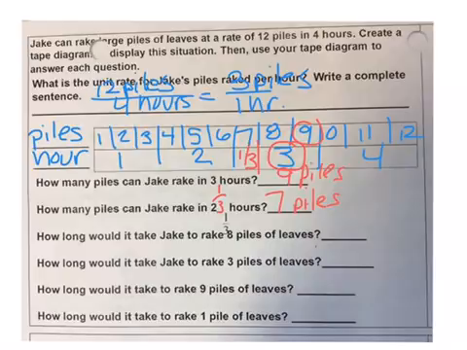How long would it take Jake to rake 8 piles of leaves? So now I'm going to look, and I'm going to change colors here so we can look at it. So whenever I look here at 8 piles, but now that is 2 2/3. You have 2 groups of 1/3. So it's 2 2/3 hours.